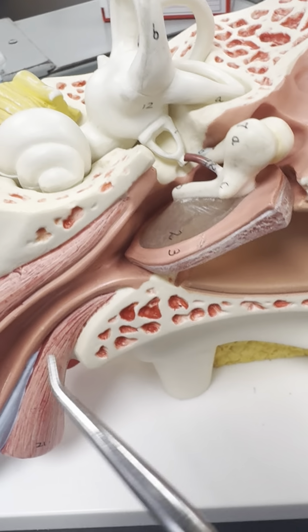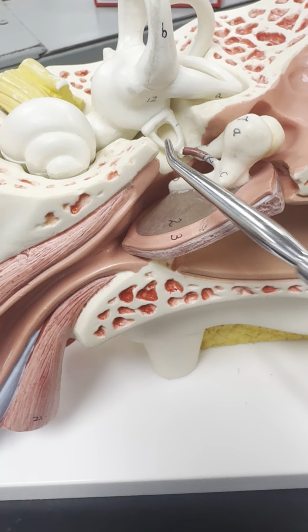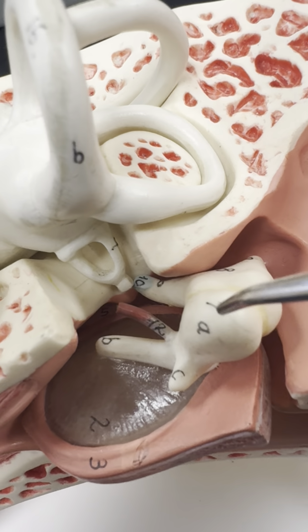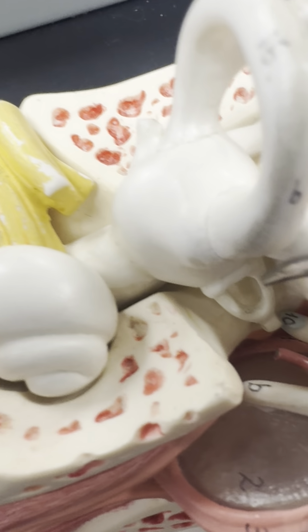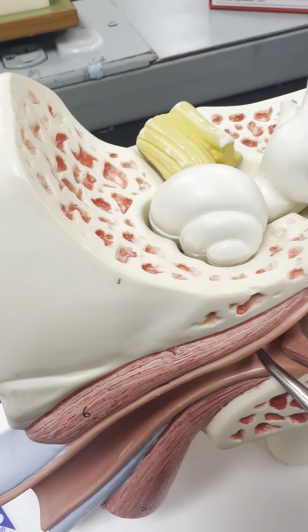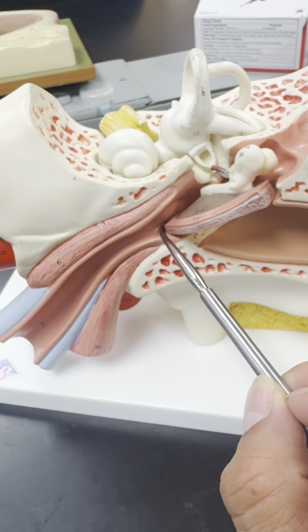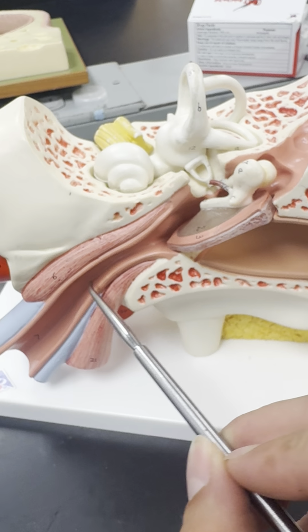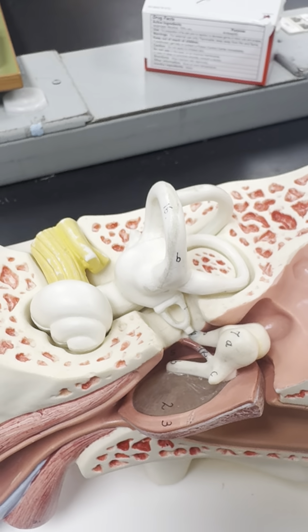So now we begin the middle ear, and that includes these auditory ossicles. Remember, there's 3 of them. You have the malleus here, the incus here, and the stapes here that looks like a stirrup. The other structure that's part of the middle ear is this tube here, which we call the auditory tube. So the auditory tube and the 3 auditory ossicles make up your middle ear.